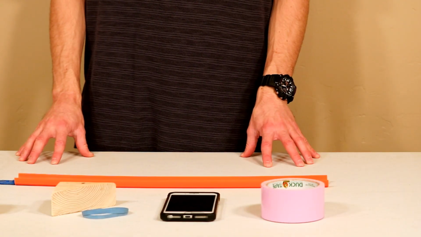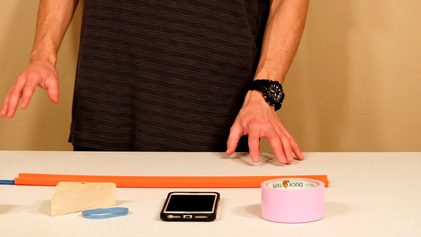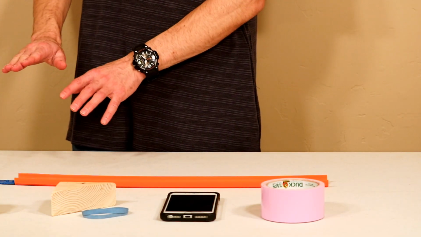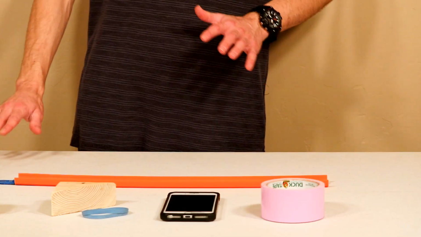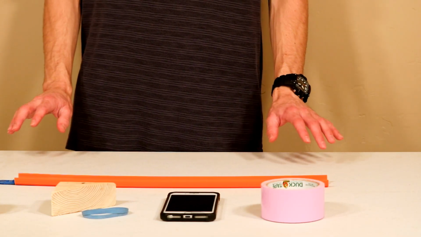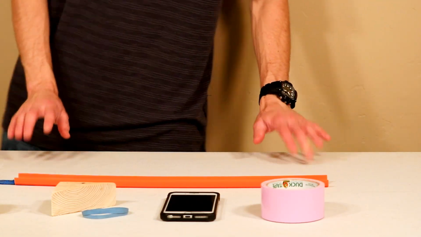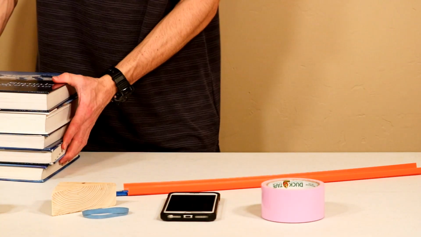The first thing we need to start with is a level table. And we're going to need the table to be level because we'll need to measure the height of our stack of books relative to the end of the track. And if the table is uneven, then that's going to add some extra height difference, which will mess up our measurement. So let's start by just moving our stack of books over here.